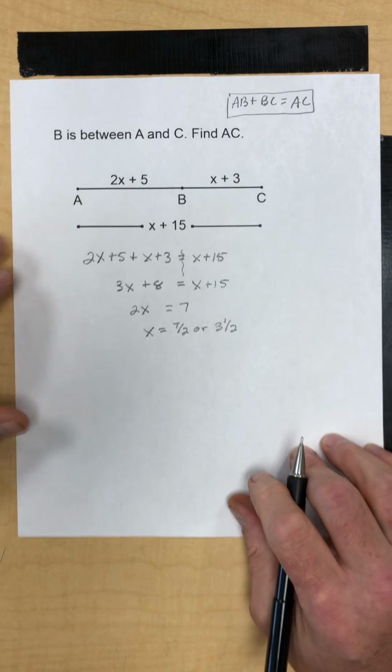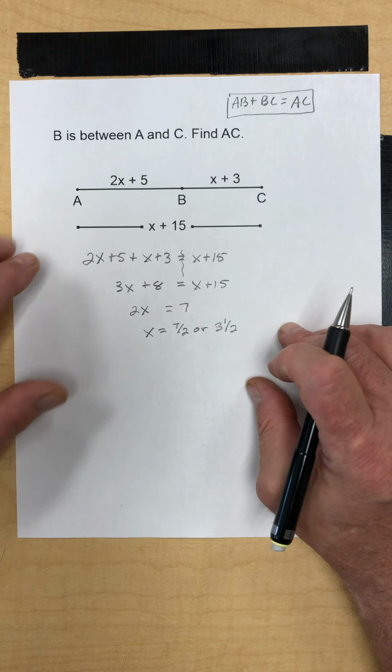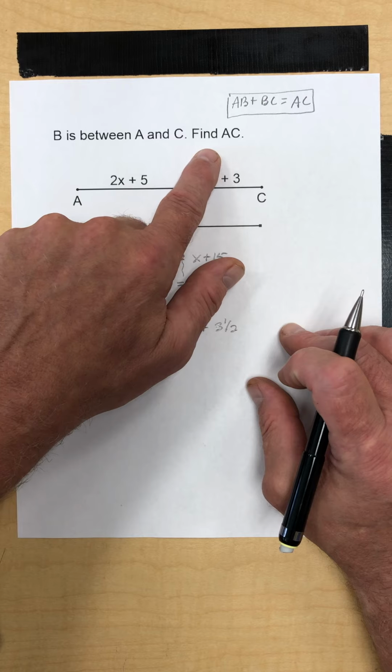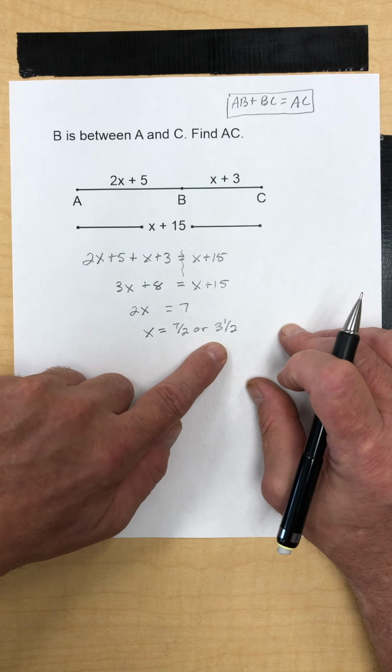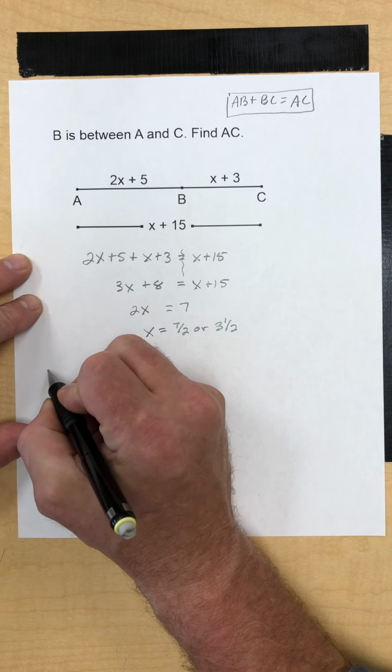Okay. And then let's see if things work out. Okay, so we want to check this. And then obviously we're looking for AC here. That's what it wants us to find. So let's see if this value, 3 1/2, works out in this situation. So I'm going to check.